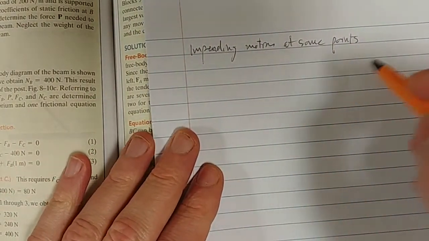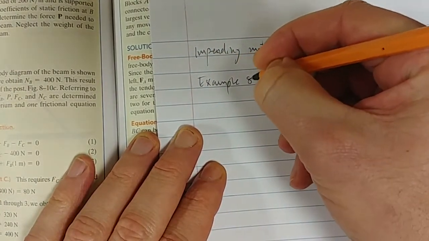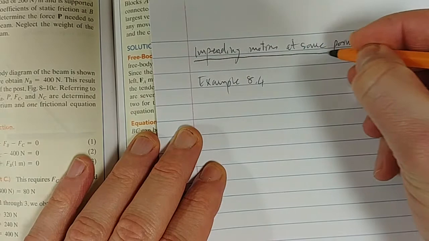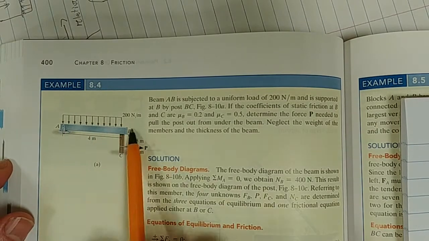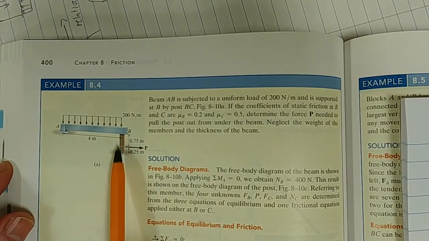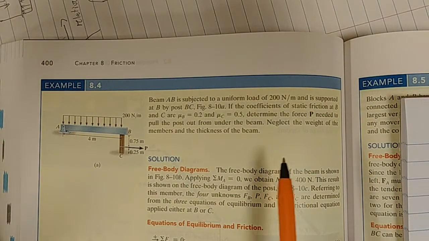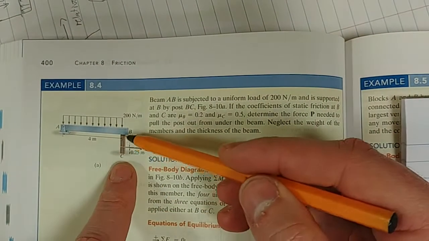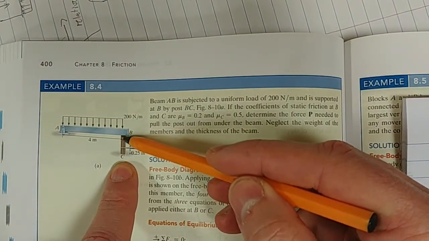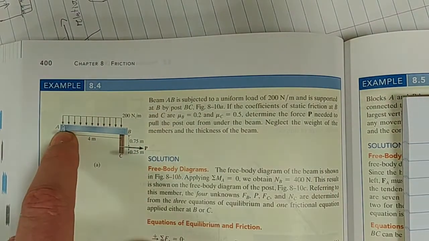So here we are going to have a look in example 8.4 at impending motion at some points in contact, okay? So let's try to fly through this. Very simply, what you got here is your beam, you got a distributed load, and you got this little post, they call it a post, okay? There's a post BC, a little wooden post that's holding this beam up. You've got a distributed load, you've got a pin connection at A.